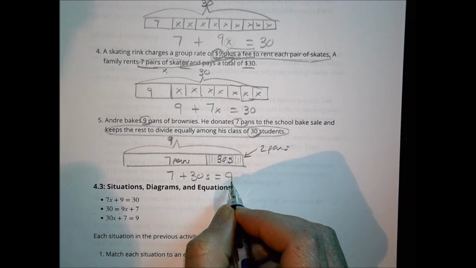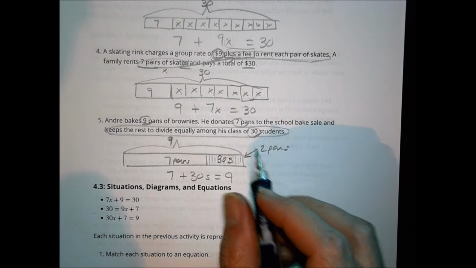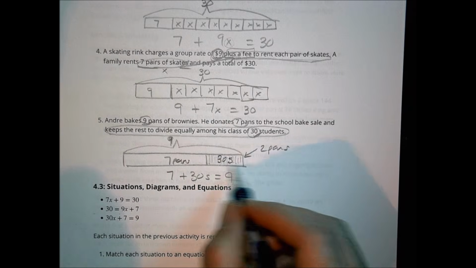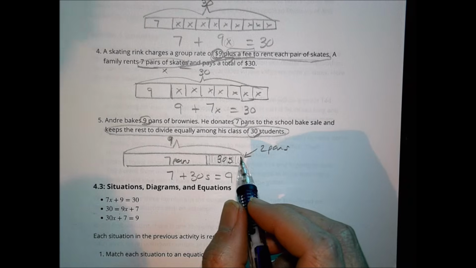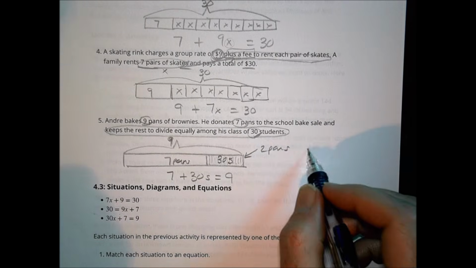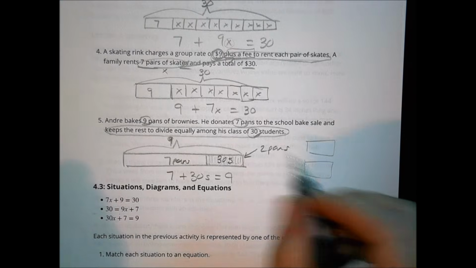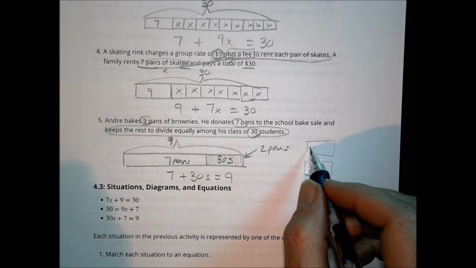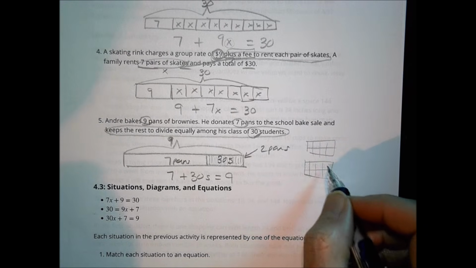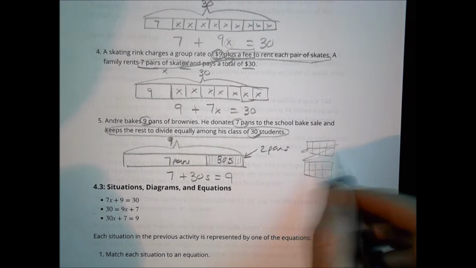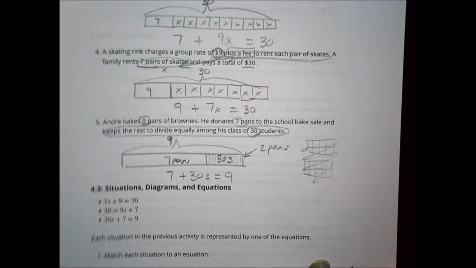Now this is a little different here, and what's strange about this problem to me is that you're separating 2 pans into 30 slices, or 30 sections. So you're taking 2 pans of brownies and you're dividing those 2 pans into 30 equal parts, right? So you're going to break that up until you get to 30 equal parts, you know, whatever that's going to look like, okay?